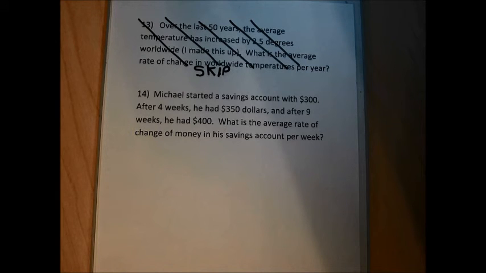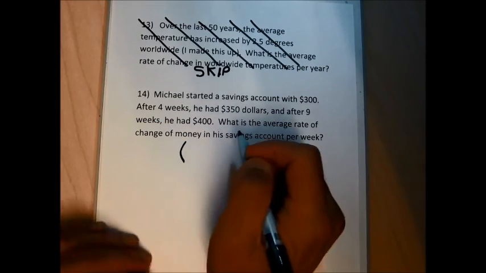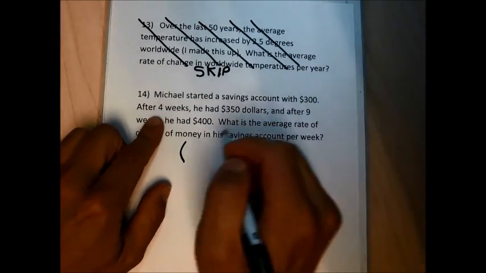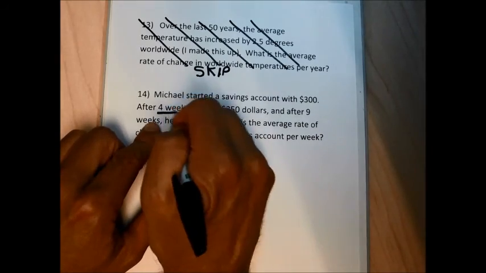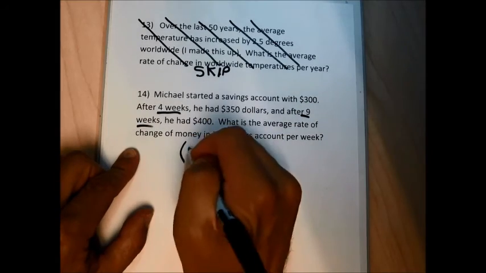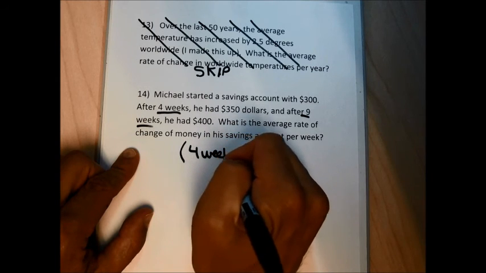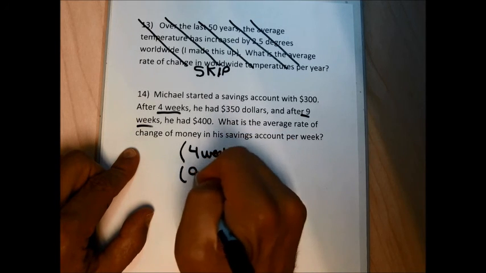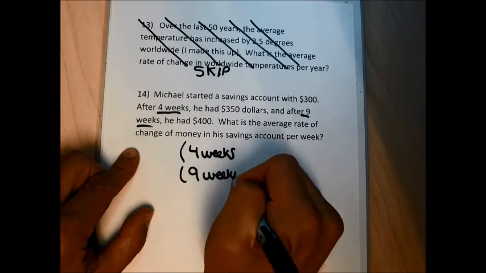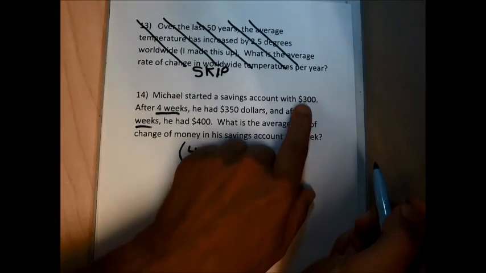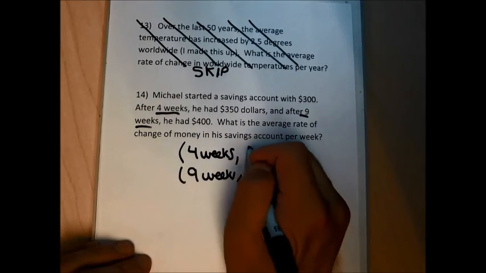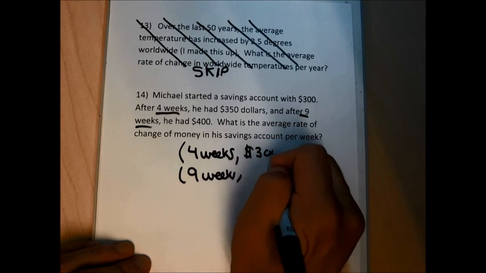As a matter of fact, let me skip problem 14 and move on to a page where we can do two problems together. All I was going to do for problem 14 is make 2 points. The time would be the x coordinate. And so the times are 4 weeks and 9 weeks. The y coordinate is the non-time component. That's the amount he has saved.